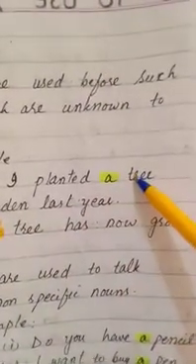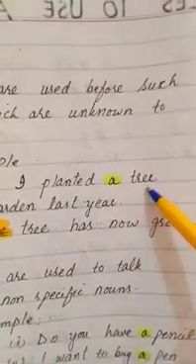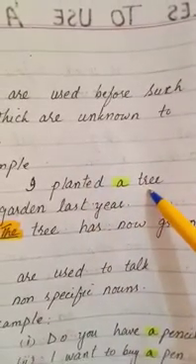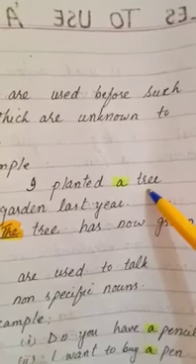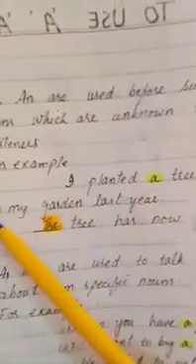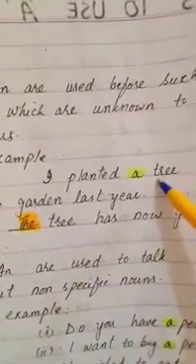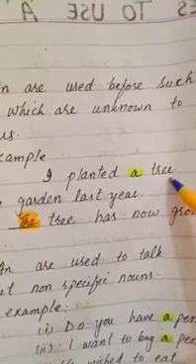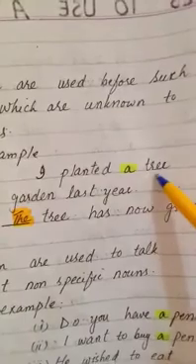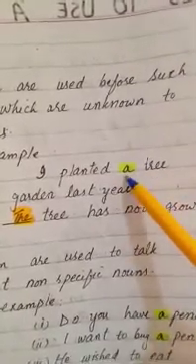Here, tree is a noun and I have put article a with that because tree is unknown to my listener. If I am speaking that sentence to a person sitting in front of me, the listener does not know which tree I am talking about. I planted a tree. This is not specified. That's why I put a tree, indefinite article a.